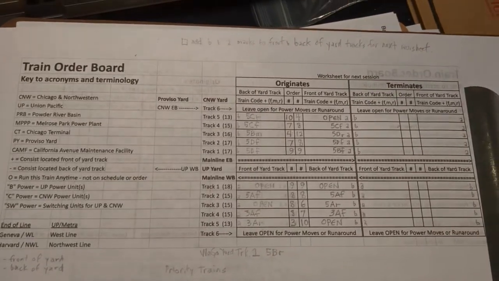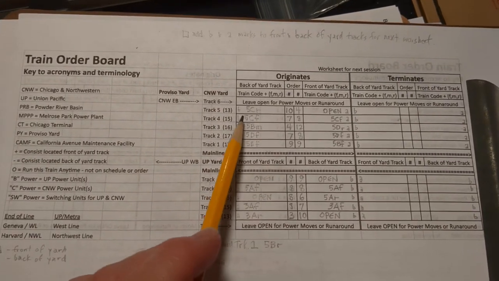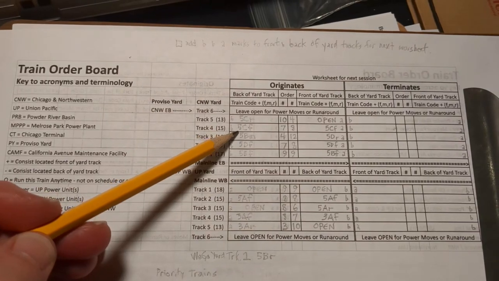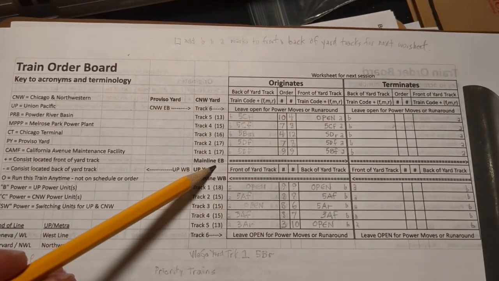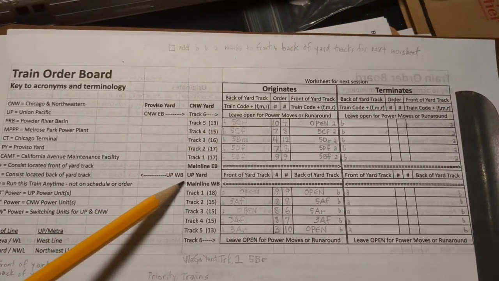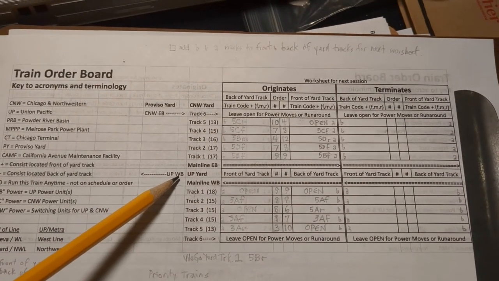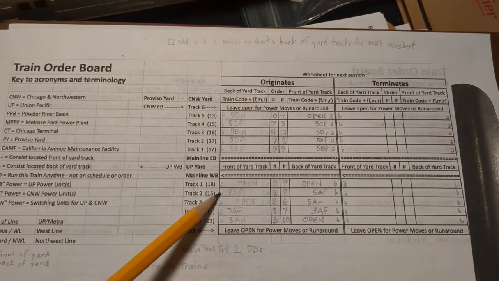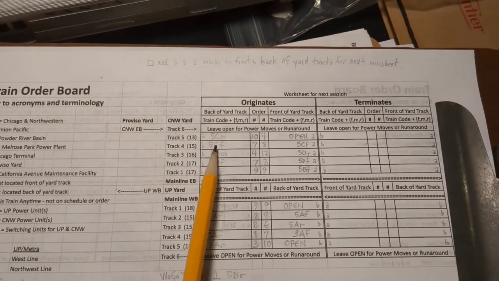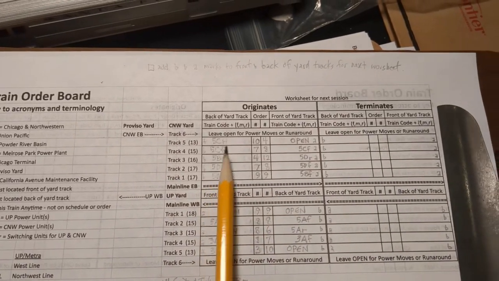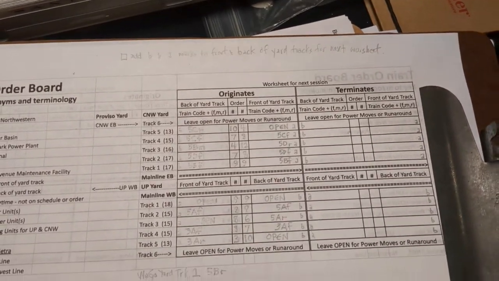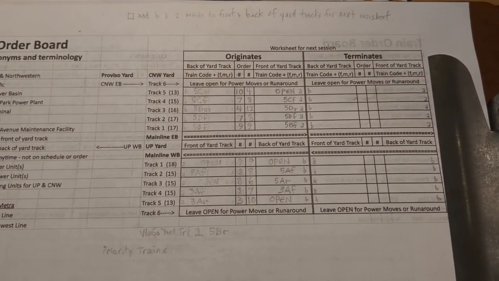Okay, so this is how it looks. This is what's going on in the yards. Each of the trains, I've designated where they are in each of the tracks. On the Chicago Northwestern eastbound, and then the Union Pacific westbound train, each track shows what trains are where. So now I have to determine which ones are leaving the yard and where they are going to end up. That's the next move I have to make. So I'll show you what I do there.